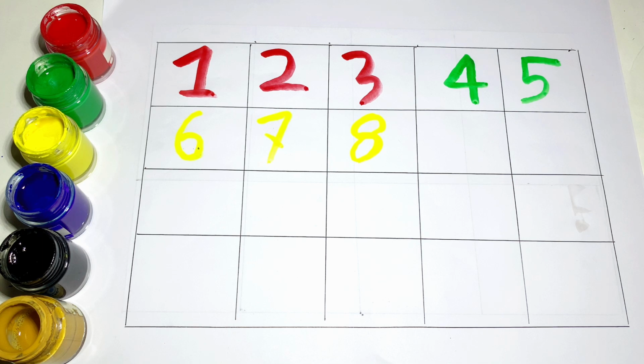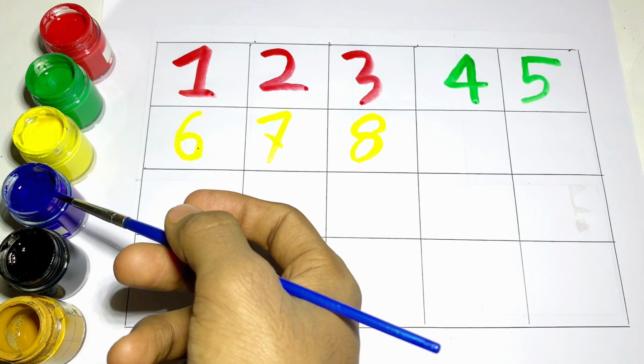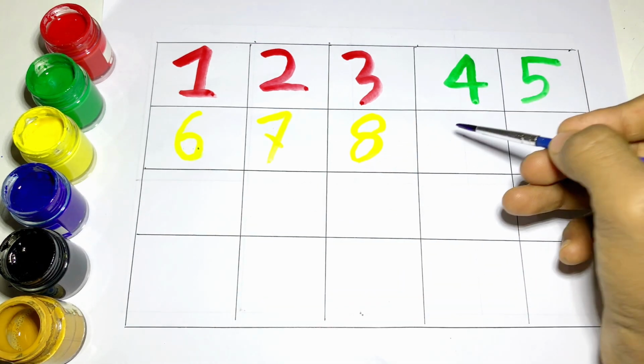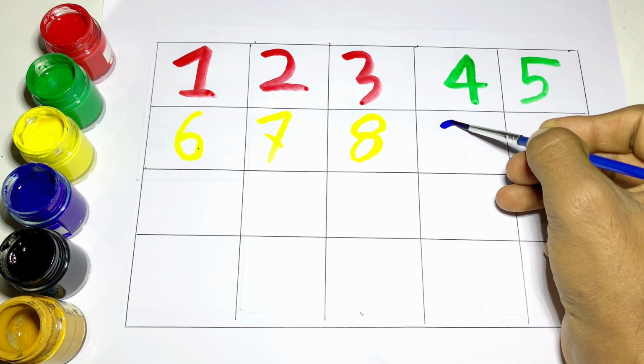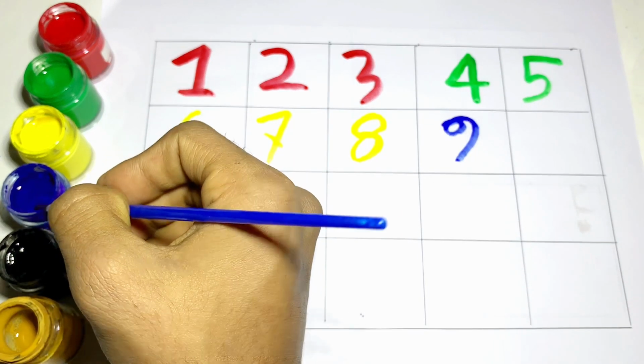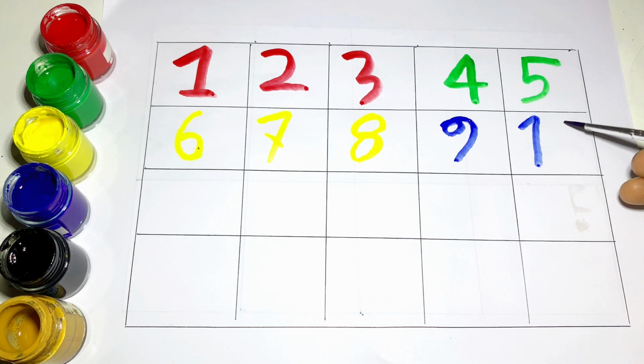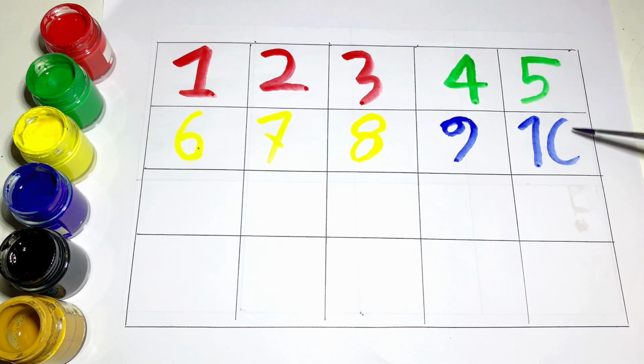Kids, now number 9. The number 9, and use blue color. N I N E, 9. Kids, again use blue color and draw 10. T E N, 10. The number 10.